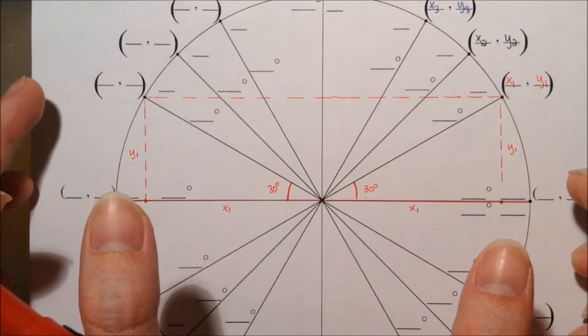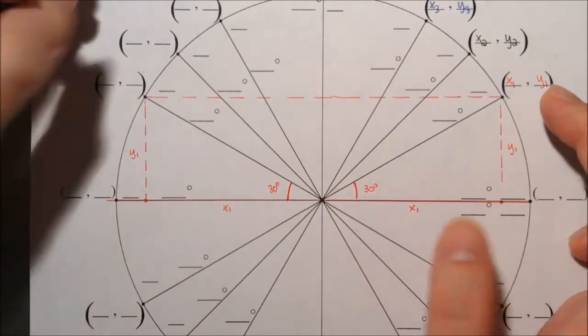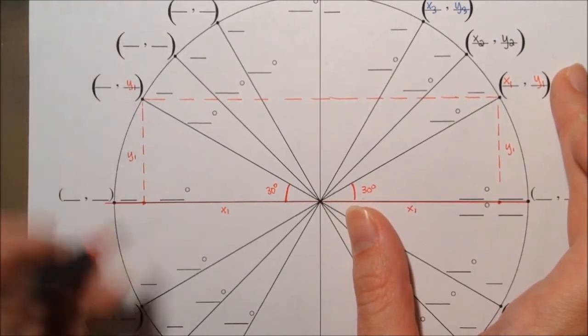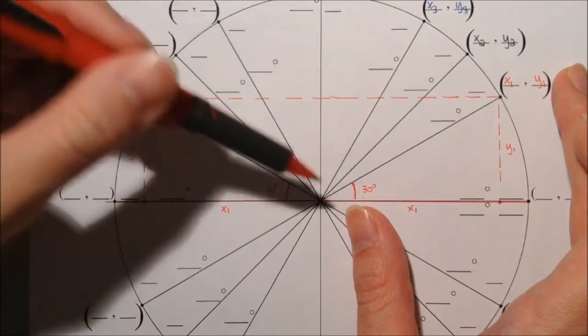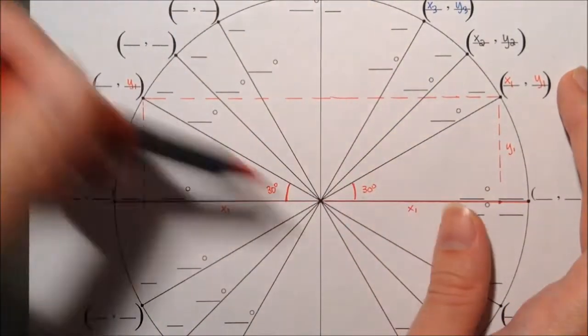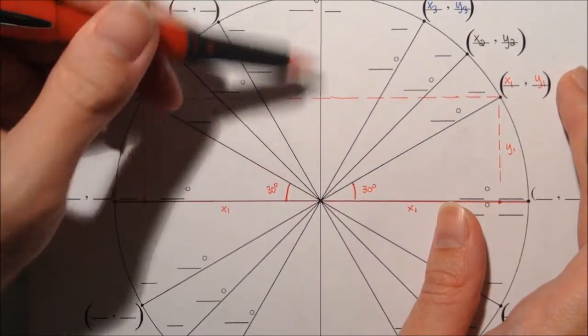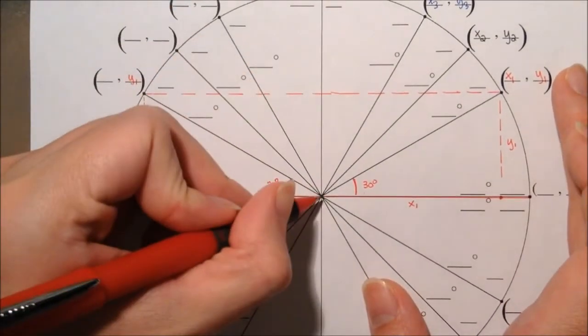So if it's the same height, then I can logically say that this is also the value of y1. Now, I can say it's positive because, remember, this is the x-axis, this is the y-axis. Anything above the x-axis, the y values are positive. Now, again, this is the center.